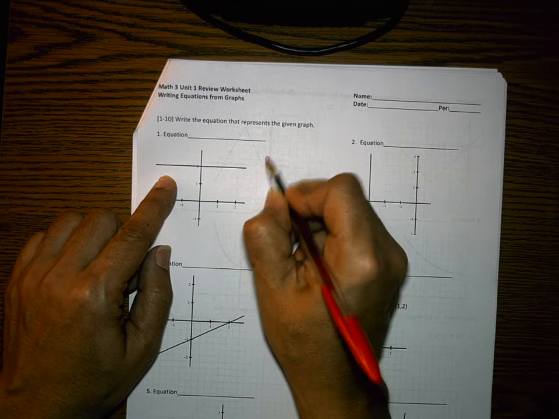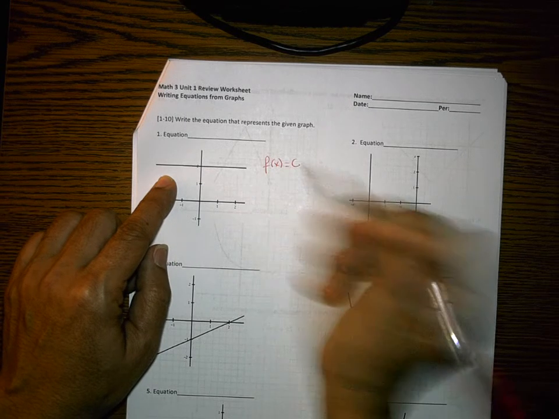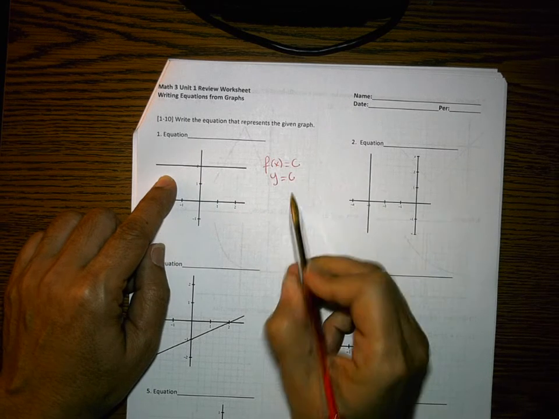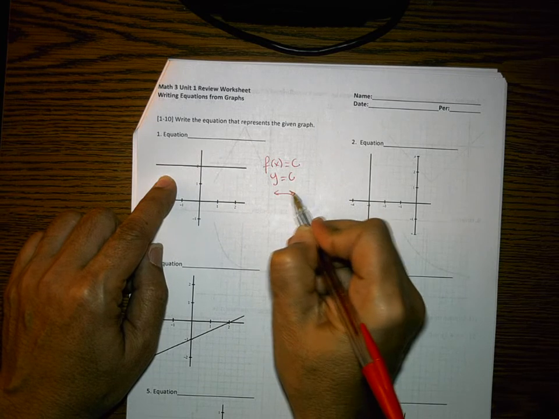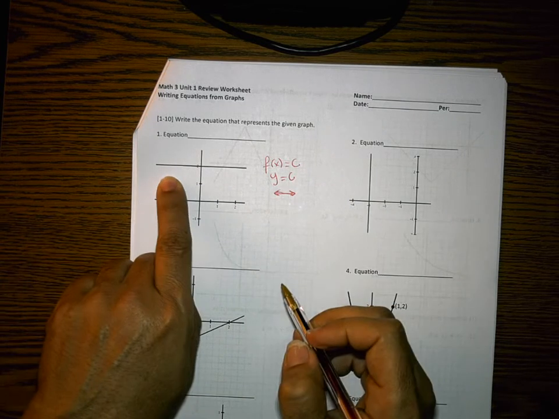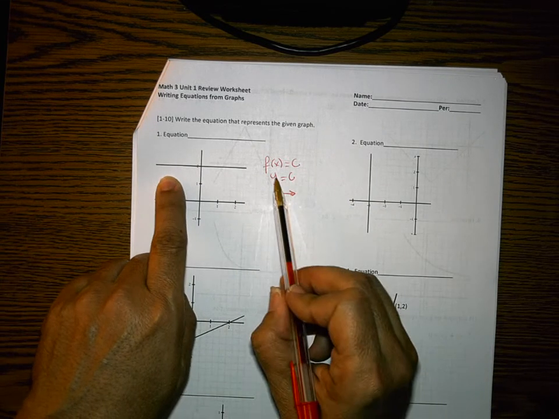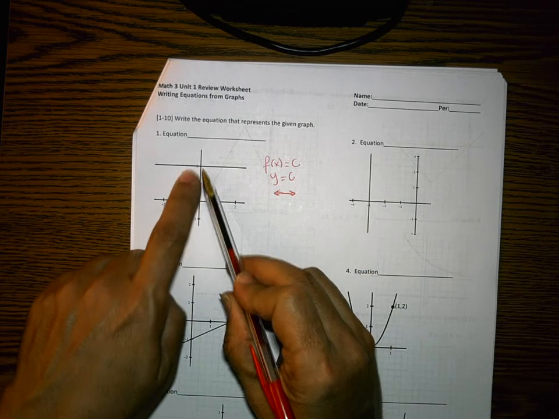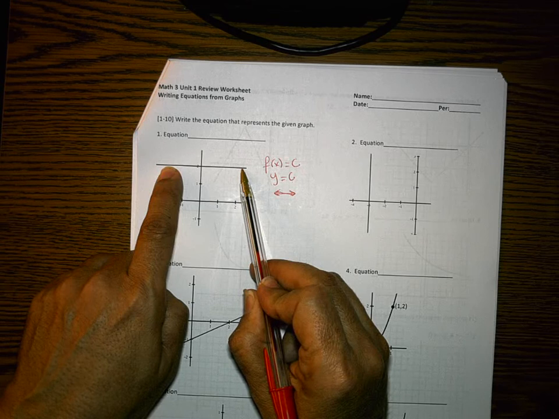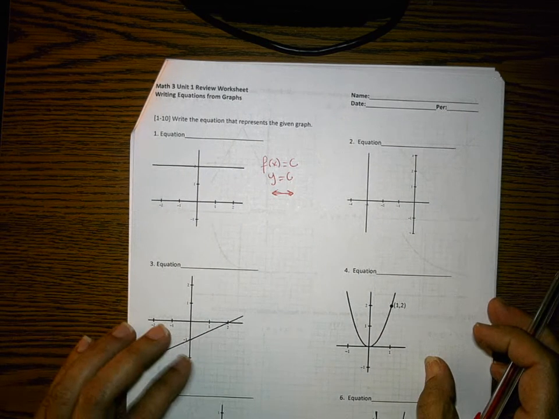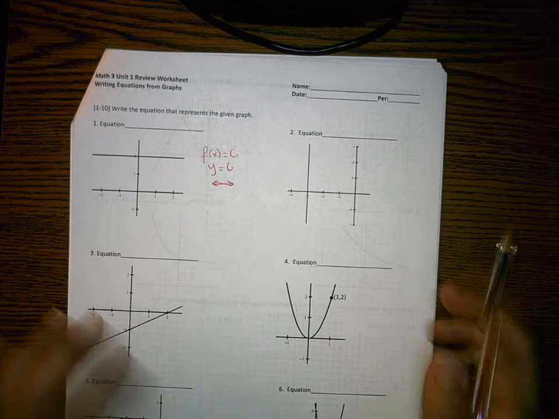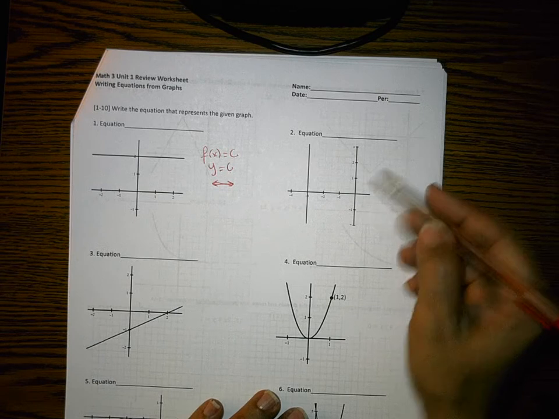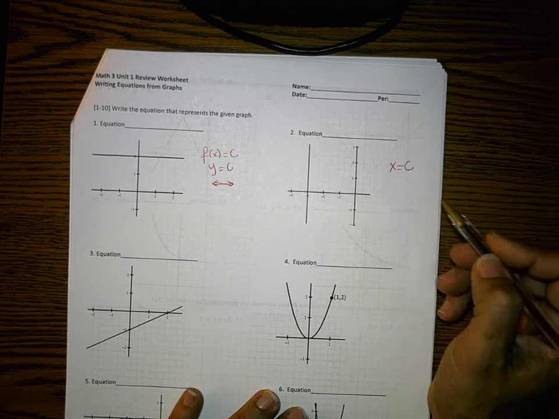Whenever we have f of x equals a constant, y equals a constant, that is a horizontal graph, and that's exactly what you have here. I'm pretty sure if you count 1, 2, you will know what that constant is. And then this is exactly the same case, but this is x equals a constant.